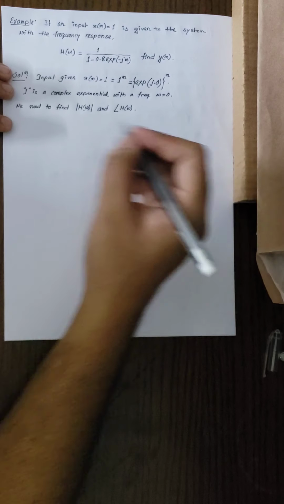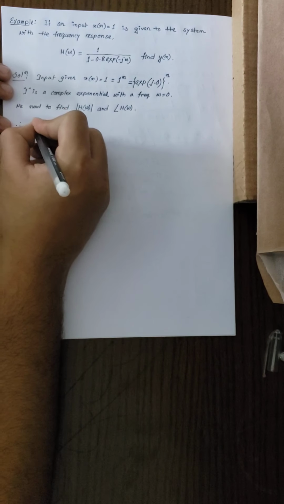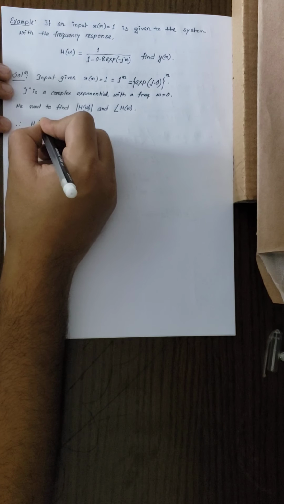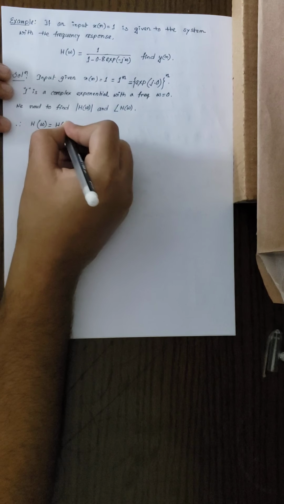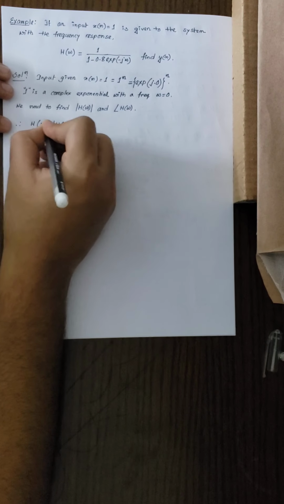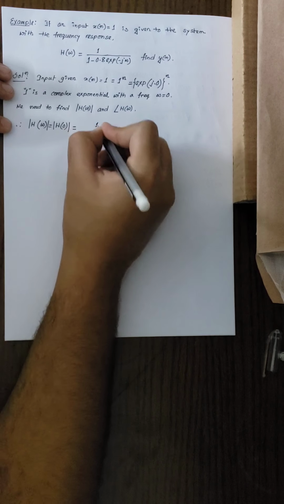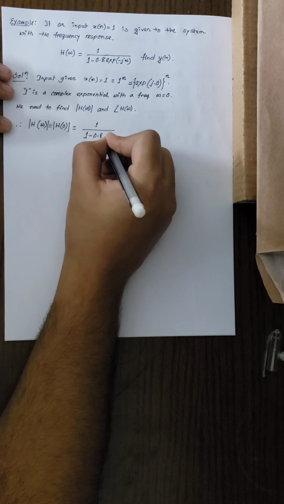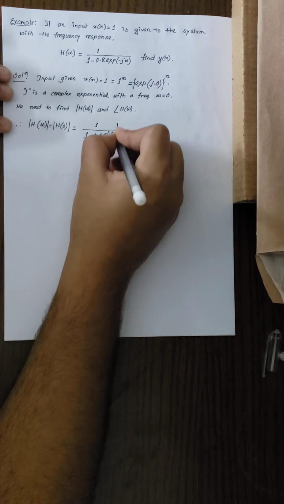Very well then. So the amplitude response of h of omega, where omega in our case is 0, will be equal to the magnitude of 1 over 1 minus 0.8 e to the power minus j times 0.